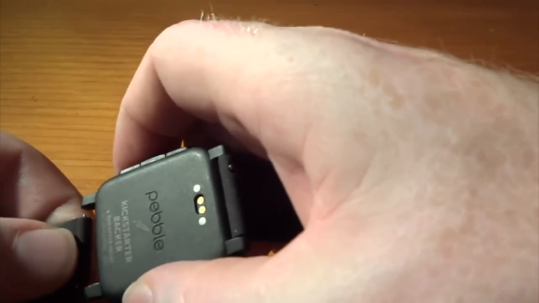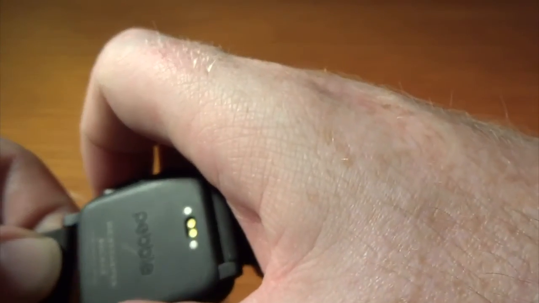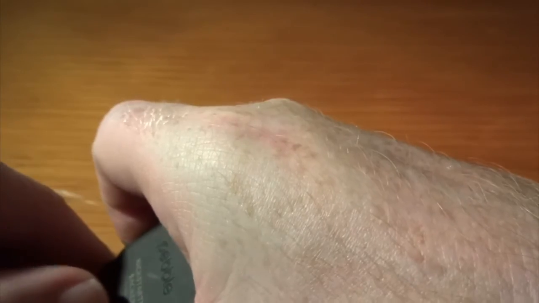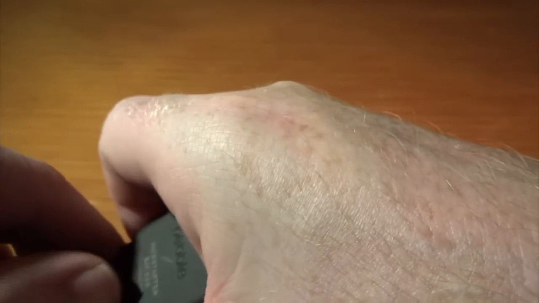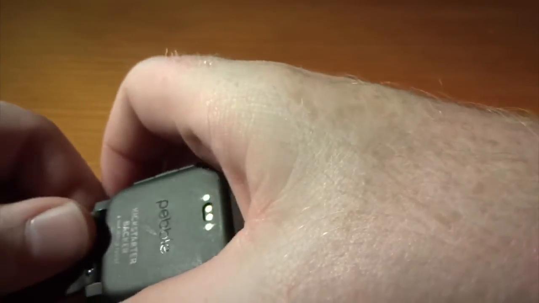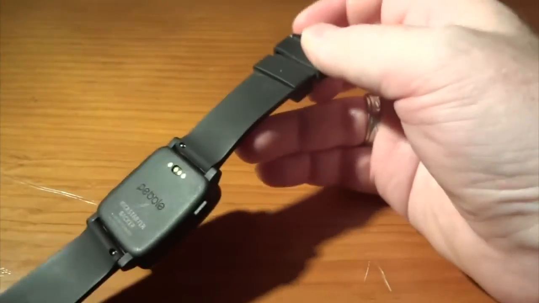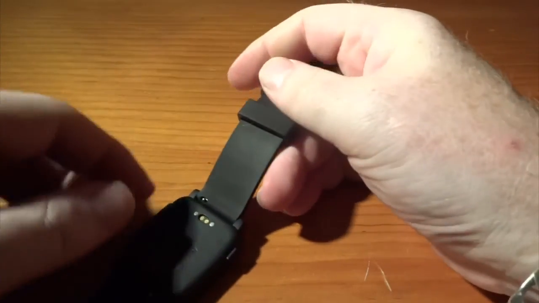The other thing that the pogo pins are going to get used for in the hopefully imminent future is smart strap accessories. Now I'm hoping that these are going to start coming out soon. What I'm really hoping for is they somehow integrate a heart rate monitor into the smart strap, or a GPS or something like that.